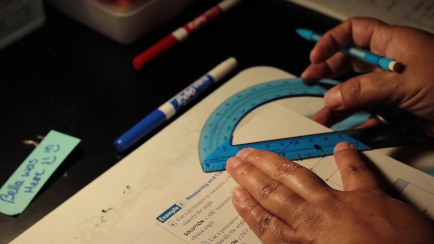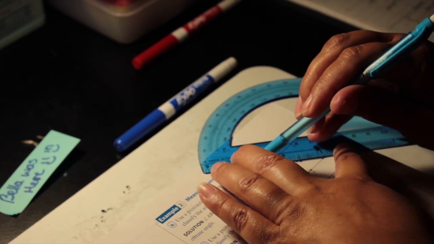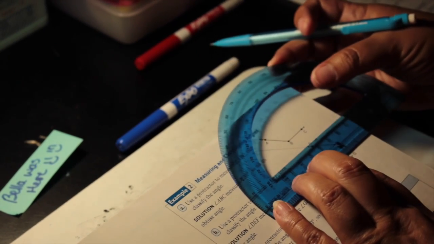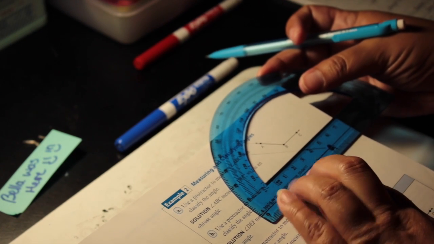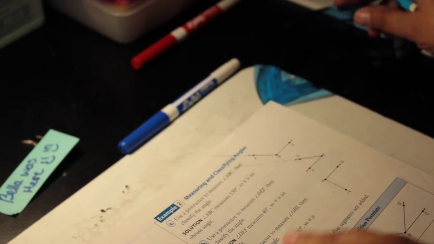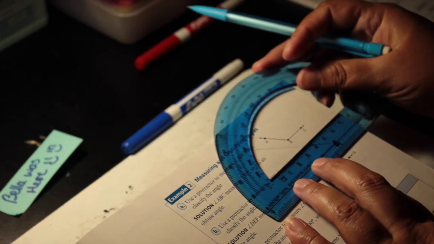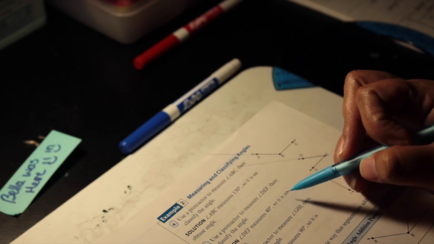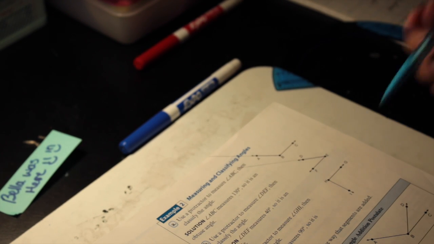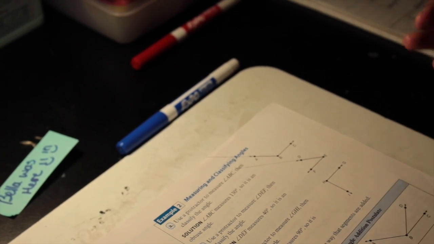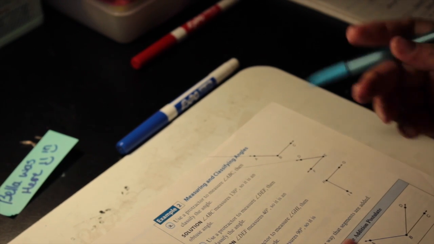I'm going to do the same thing with DEF, and I'm just going to extend out this angle here so I could read it. Okay, and it's putting this line right next to the E. It's 140 degrees, or I mean 40 degrees actually, because it's less than a right angle. So I'm looking at the top one over here. So it's 40 degrees, and it's such a cute angle. It's an acute angle.